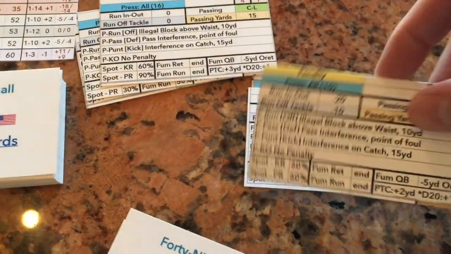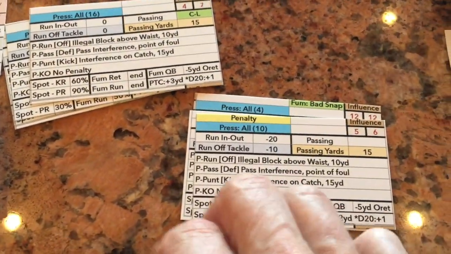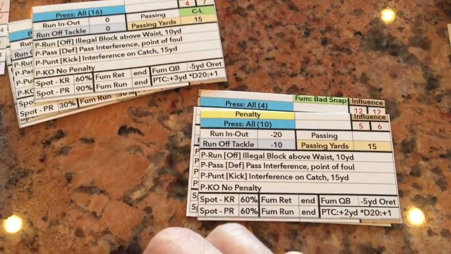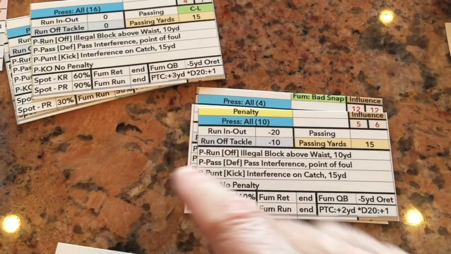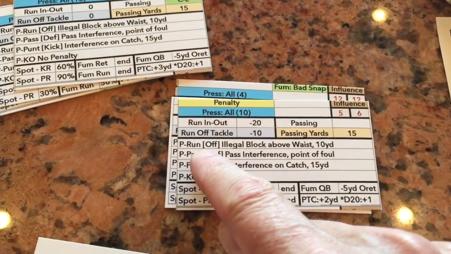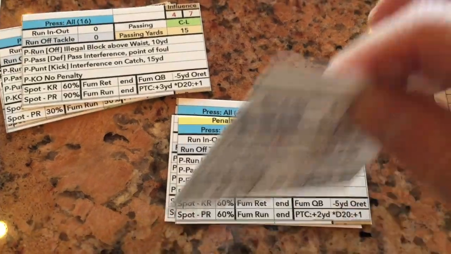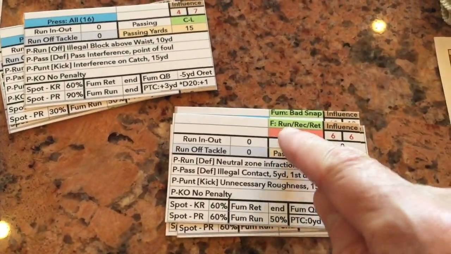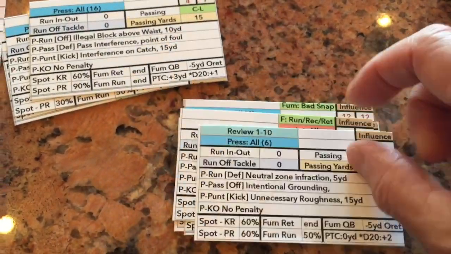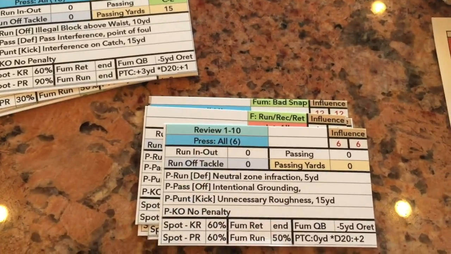Okay, other things that could happen, there could be a penalty on the play. The way you resolve a penalty is you flip over the next card, and then you look along the penalty for the run and determine what the penalty is and then apply it accordingly. There's another fumble for the running back, or there could be a review on the play.